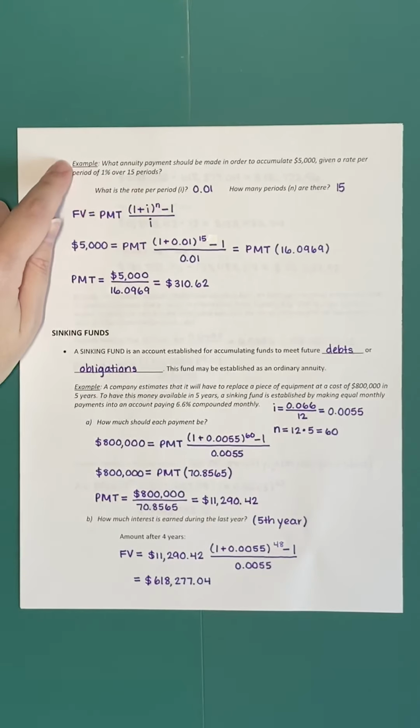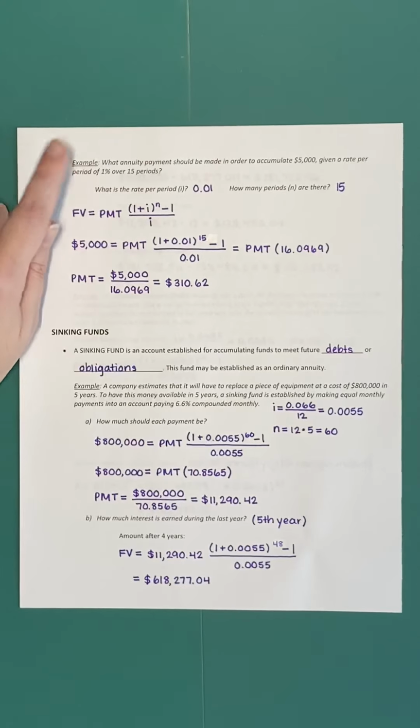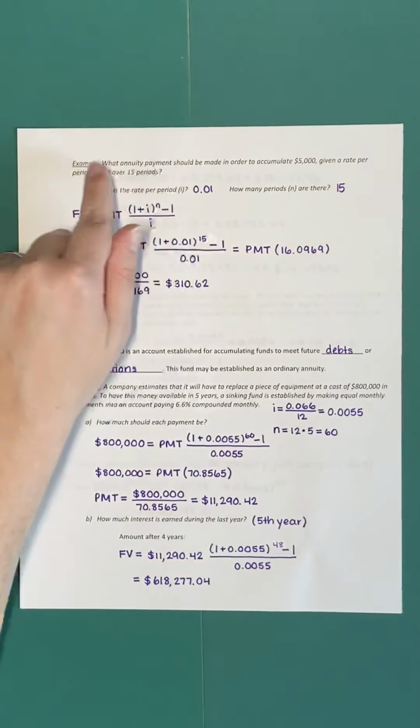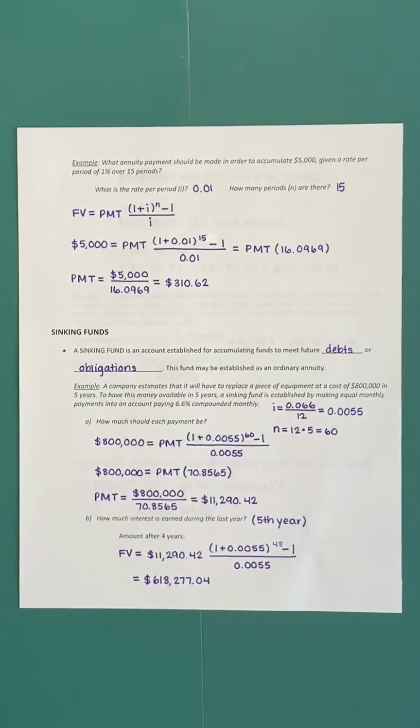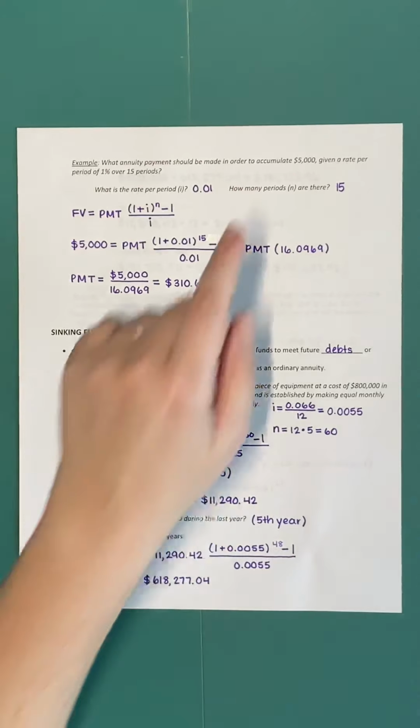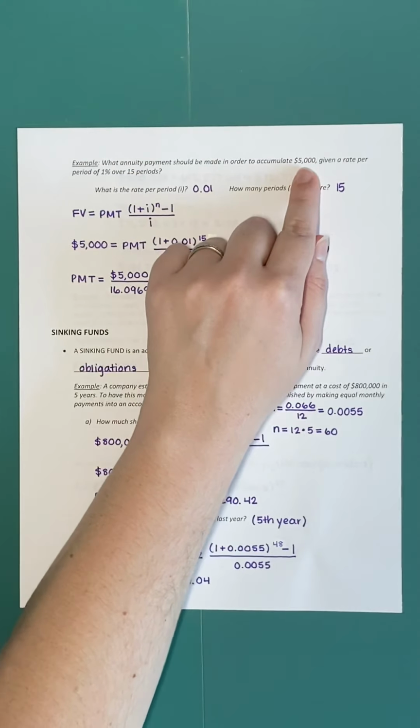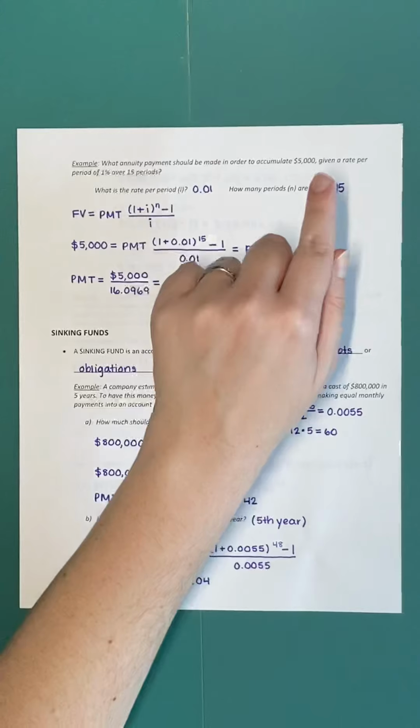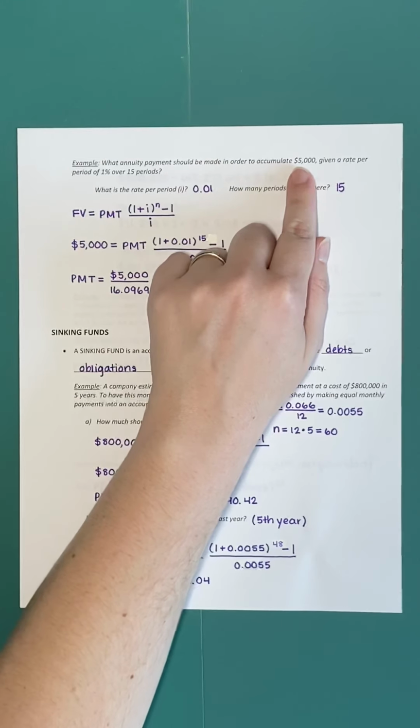What we want to know is what annuity payment, what's the actual payment that should be made in order to accumulate $5,000 given a rate per period of 1% over 15 periods. Okay, well, immediately the question says what annuity payment, what payment? So PMT, payment, that's going to be our variable here. That's what we're trying to determine. Now the goal is to accumulate a total of $5,000. So that's the future value we want for this account.